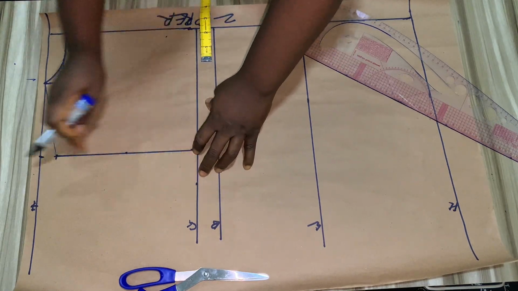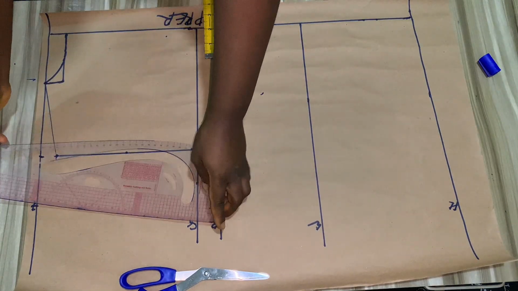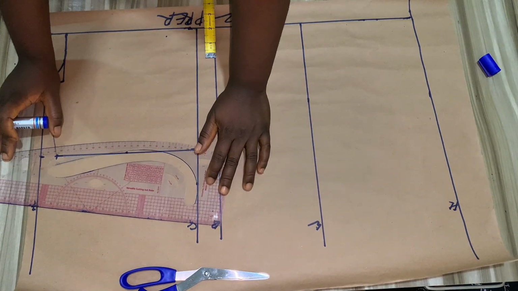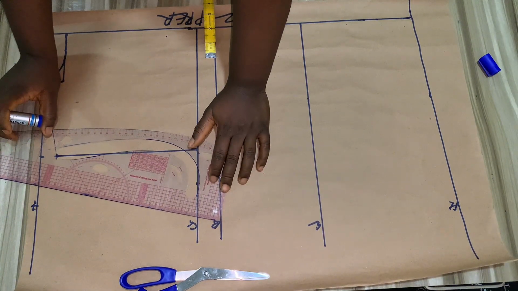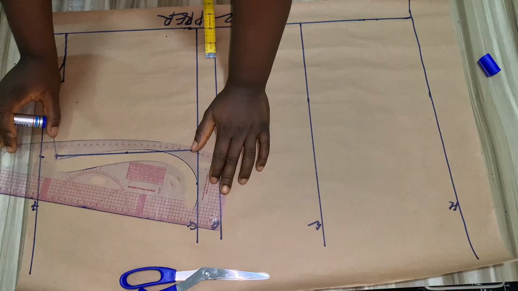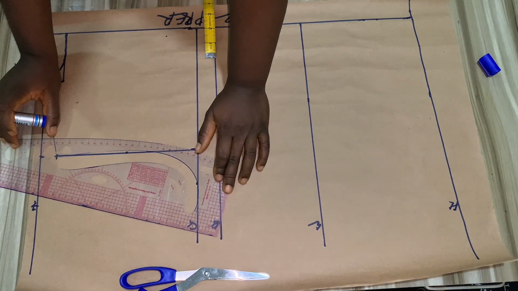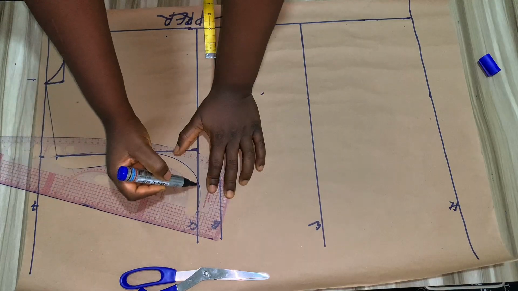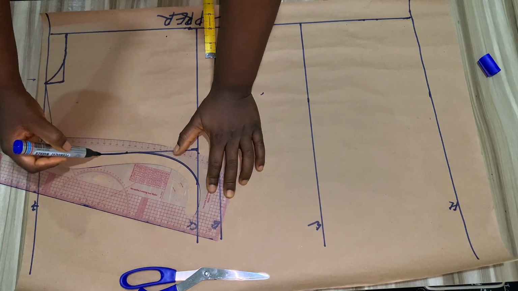Then we go back to our chest line. You will input our bust circumference divided by 4. I have 43 divided by 4, which is 10 3/4. I will input this and I will use my pattern master to connect the armhole curve. I will use it to connect the 3 dots on the armhole line to make the armhole curve. Please be careful whenever you are doing this connection.